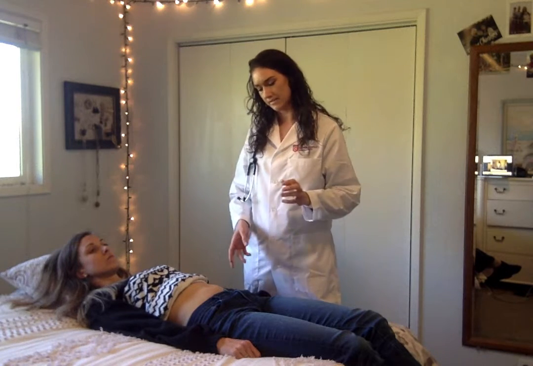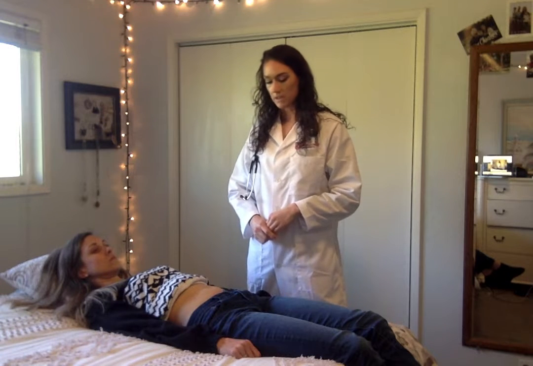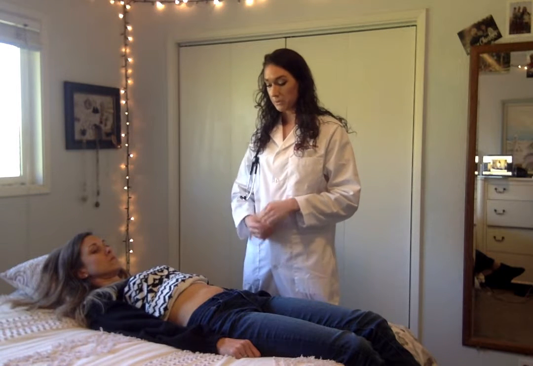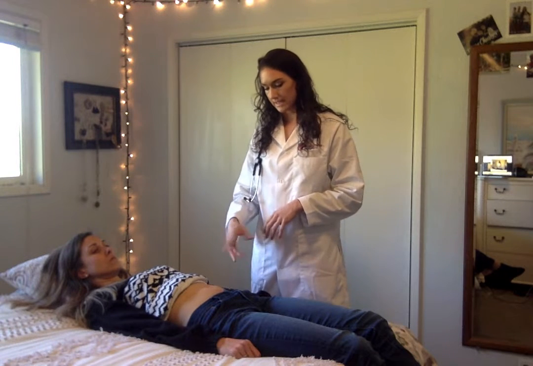I'll also be assessing for any rashes or lesions, some striae. I'll assess also for vascular pulsations, as well as for any type of peristalsis that I can see.